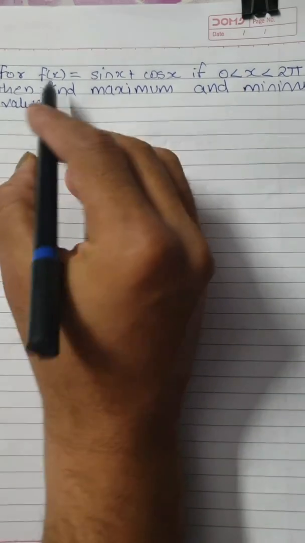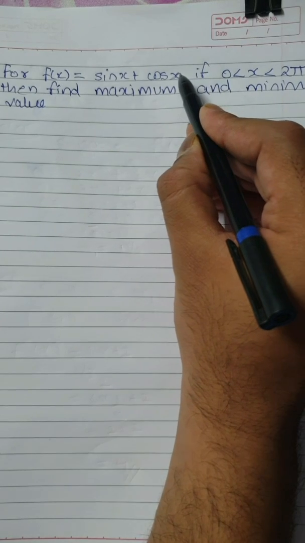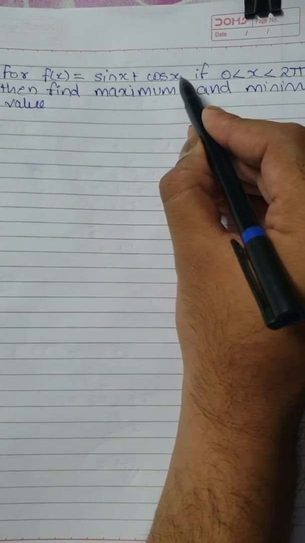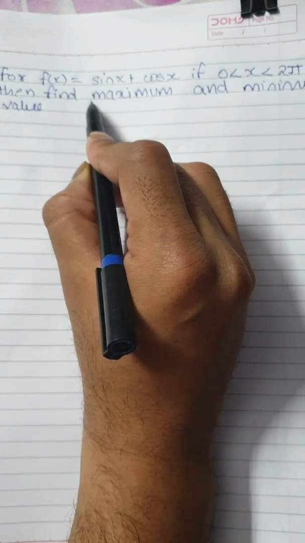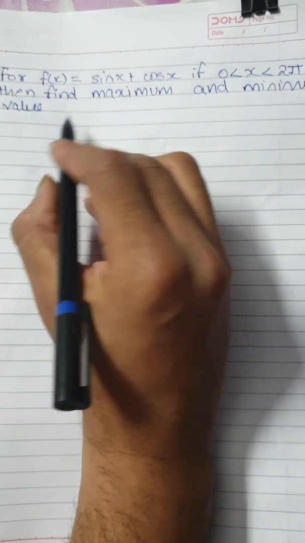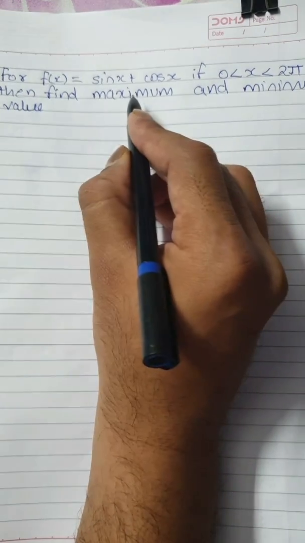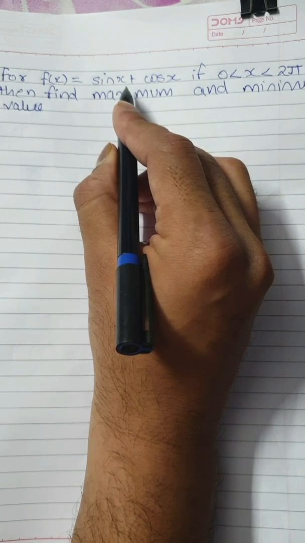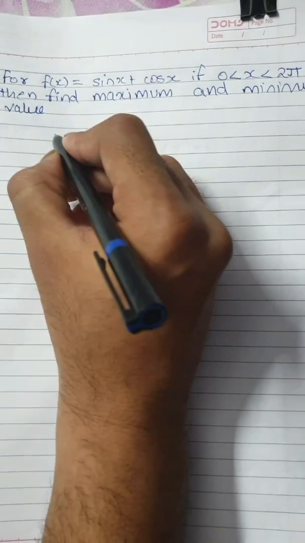So let us evaluate another numerical, that is given as for the function f of x equal to sin x plus cos x. If the angle of x lies between 0 to 360 degrees, then we have to find the maximum and minimum value of the function, right? So first we have calculated numericals on algebraic functions. Now we are calculating it for trigonometric angles, right? So let's see.